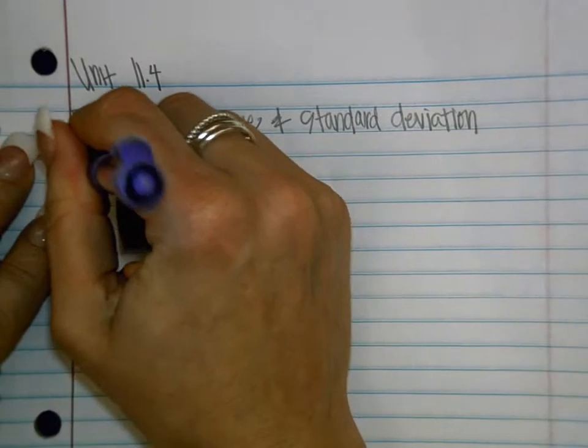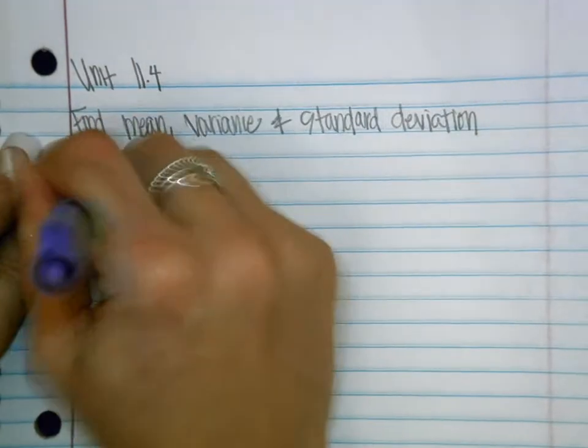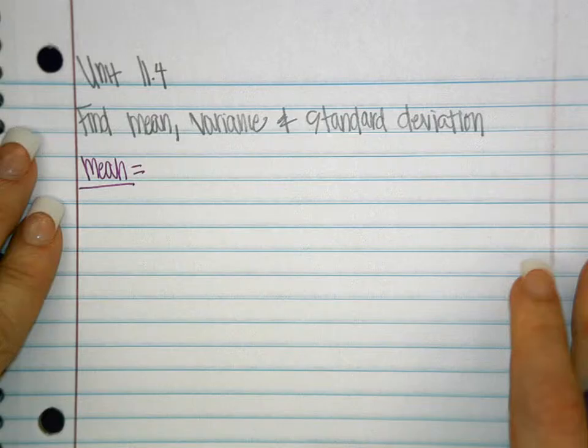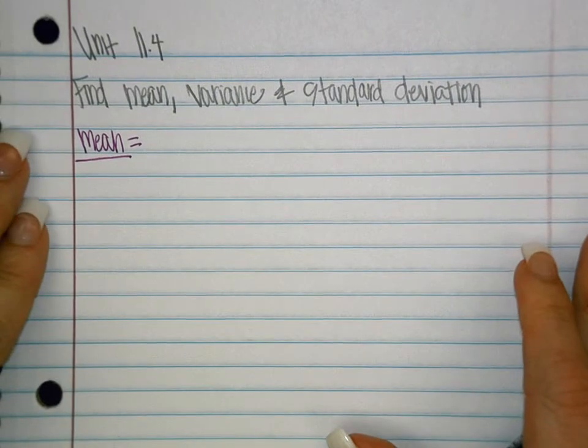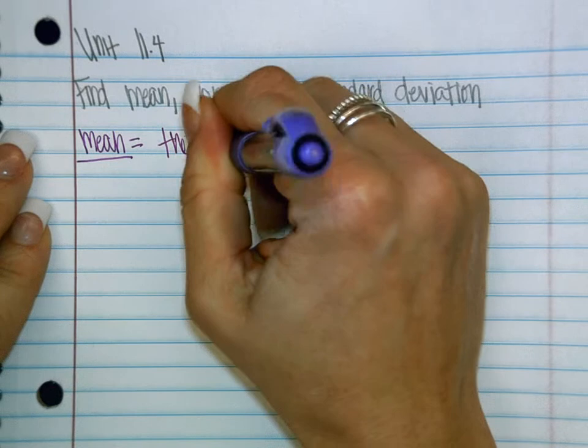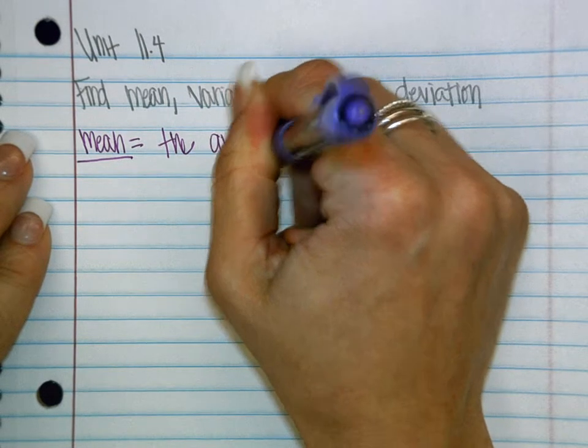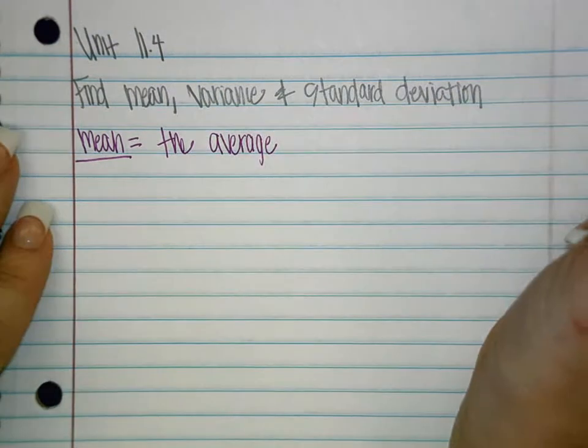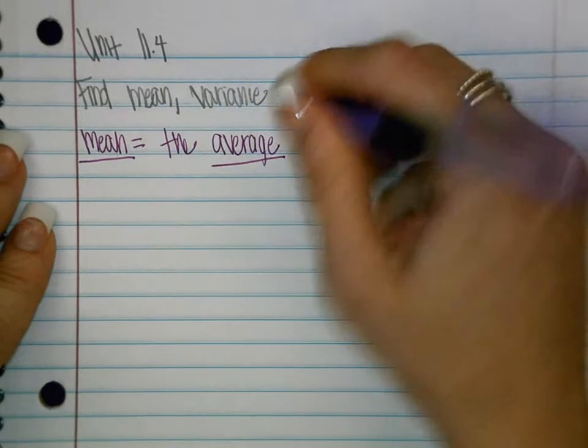The first one is the mean. Anyone have any idea what the mean of a data set is? Not the middle. The mean is the average of the data.